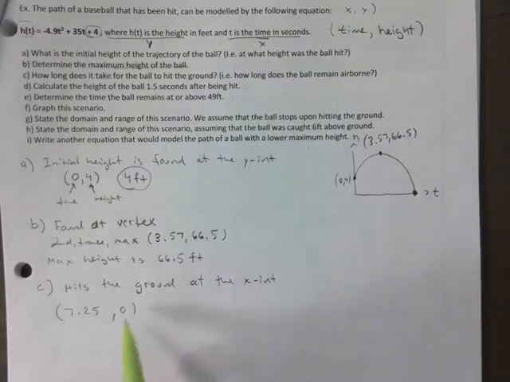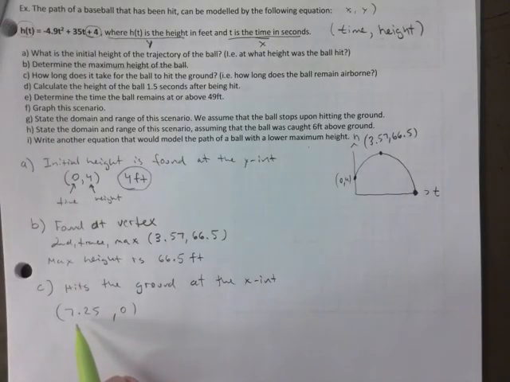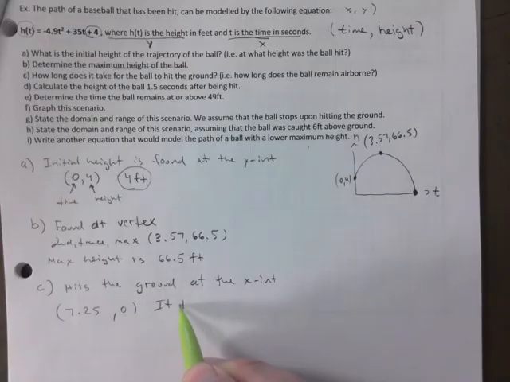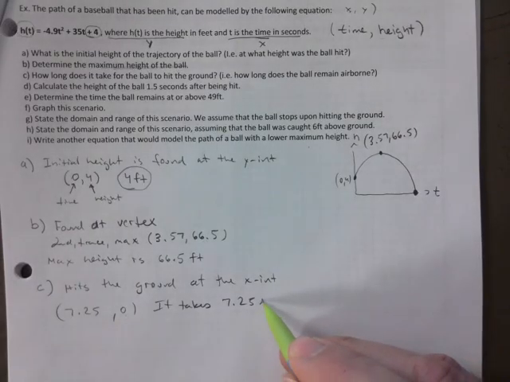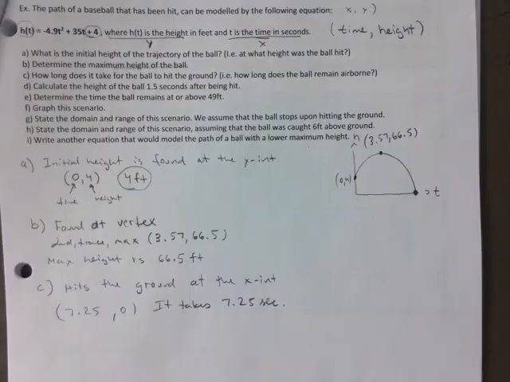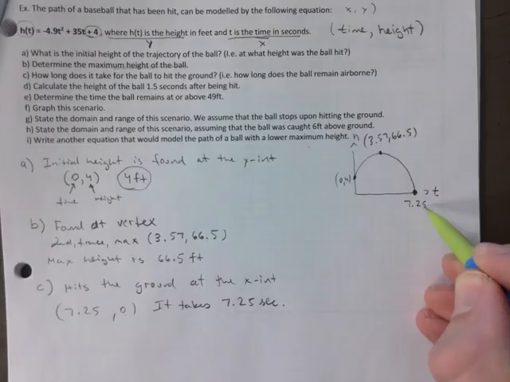So I can translate this within this context saying, hey, it takes 7.25 seconds for the ball to hit the ground. Okay? It takes 7.25, is it hours, minutes, days? What's time in? In this case, it's seconds, right? So there you have it. I'm going to translate that over to my little sketch here.